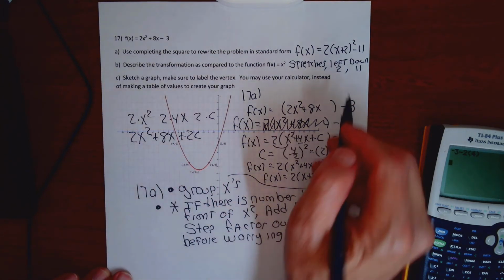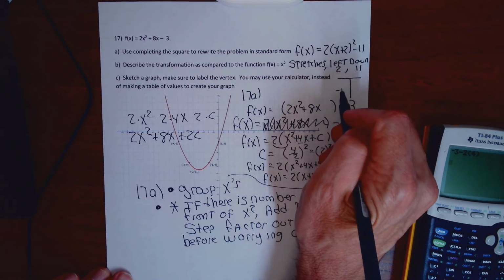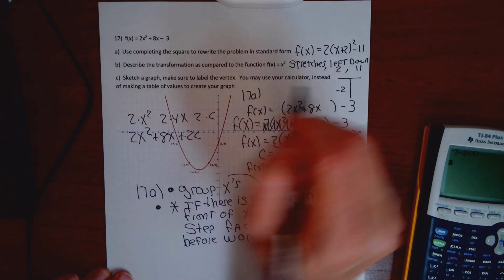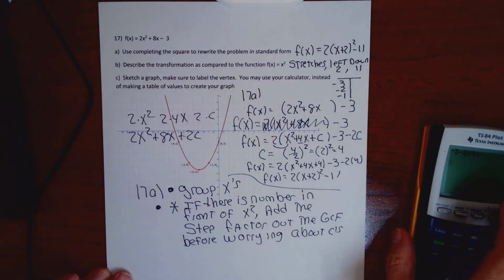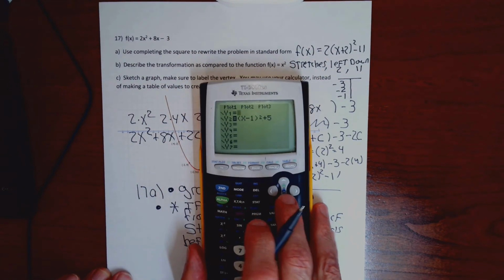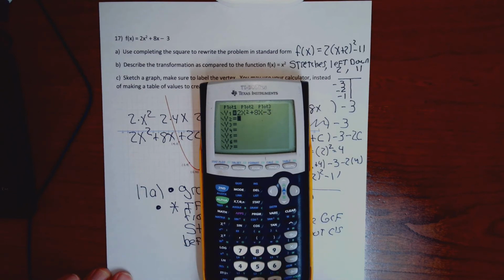When I go to make my table, calculator only, I'm going to take that 2, change its sign, and put it in the middle of my x column. That's going to be the x coordinate of my vertex. Go bigger and smaller by 1, so -3, -2, -1. Enter both functions on my calculator. So on my y equals, do 2x squared plus 8x minus 3 and 2 times x plus 1 squared minus 11. Check my tables. If the y's don't match, I have a mistake.